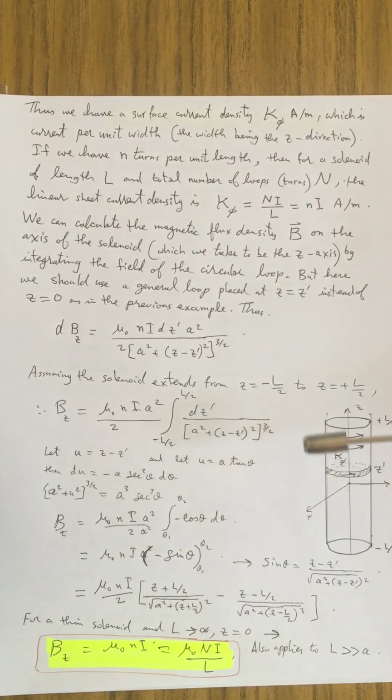Now, from the definition of u, we can calculate sin θ to be (z minus z') over the square root of a² plus (z minus z')². Substitute that here. We get this result for B_z.